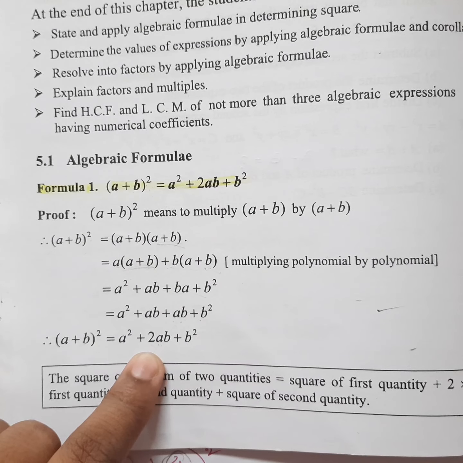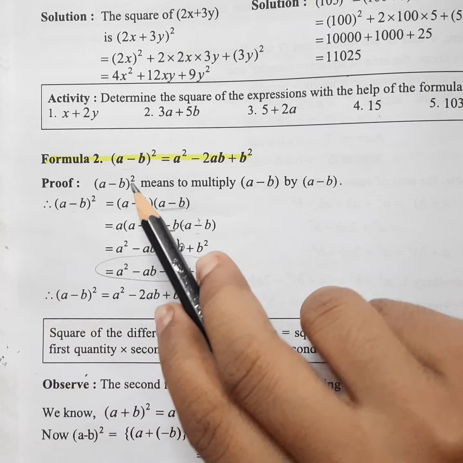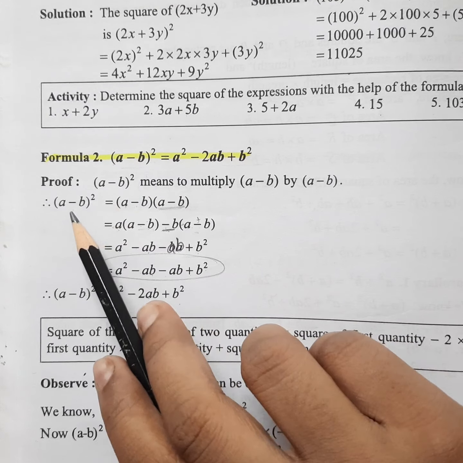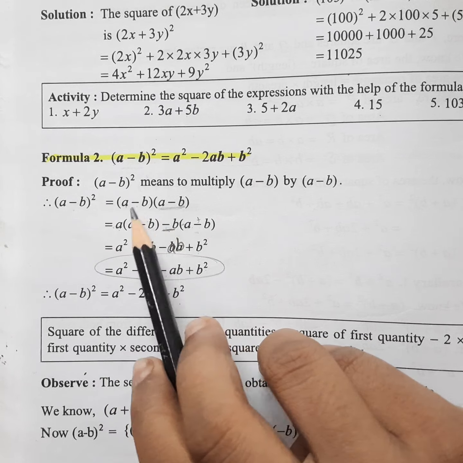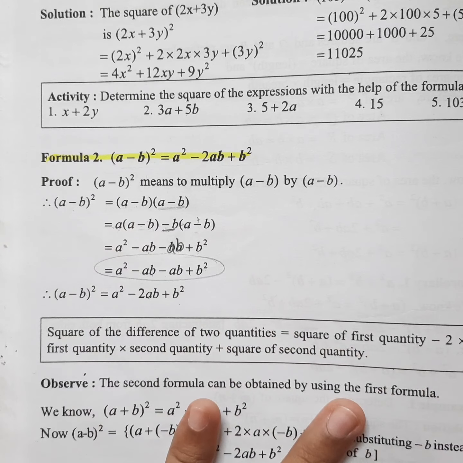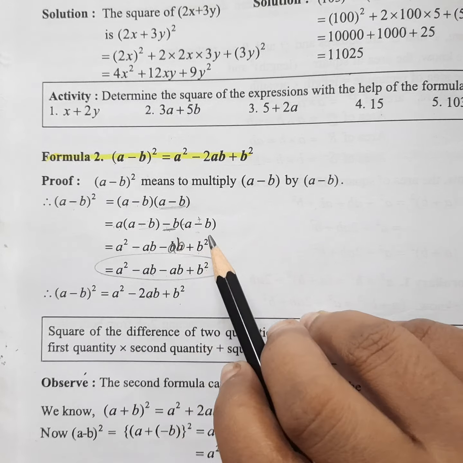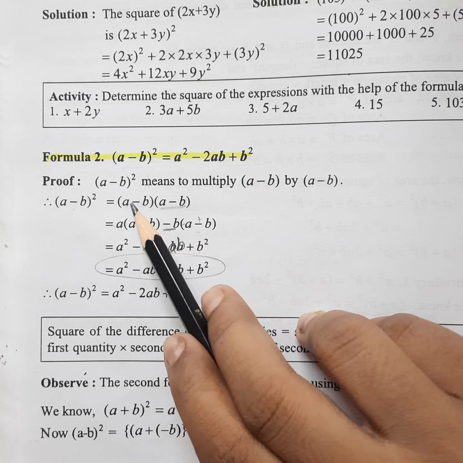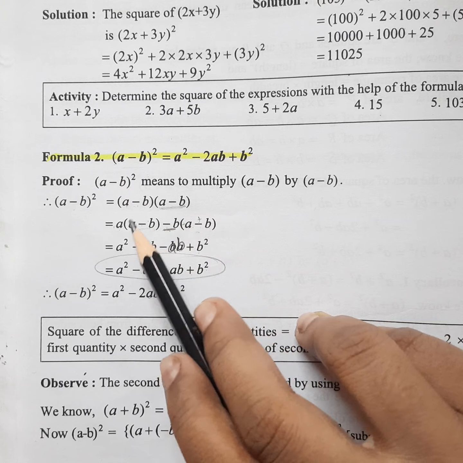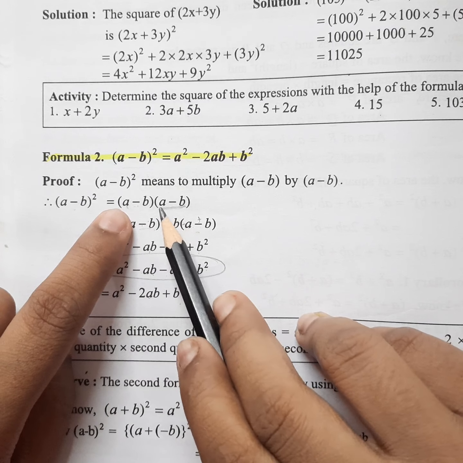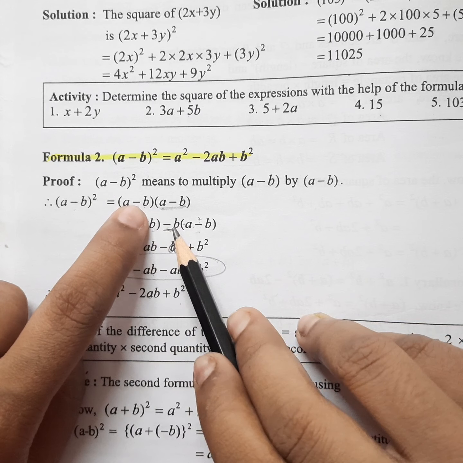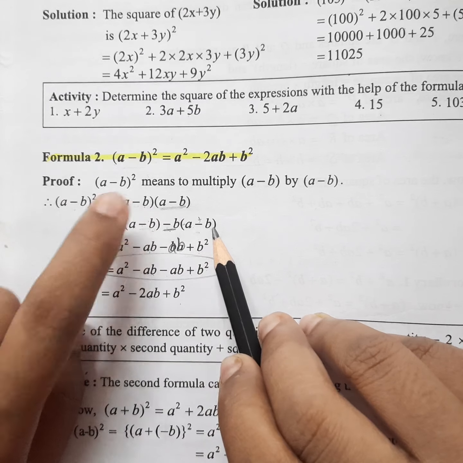Another formula is (a minus b) whole square. Now I have already told you we are multiplying 2 times. As you can see, I have overwritten, don't mind. So (a minus b) into (a minus b). So a is getting multiplied with a minus b for 1 time, and minus b is getting multiplied with that one for another time.